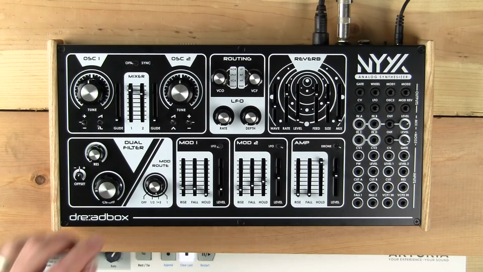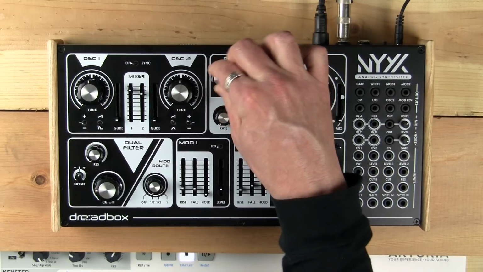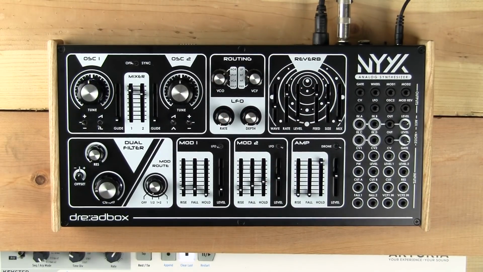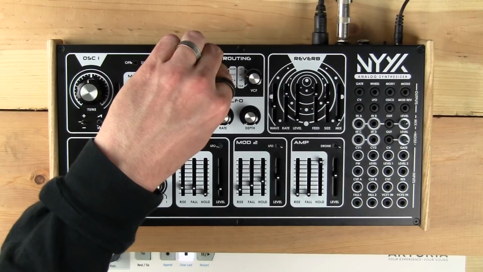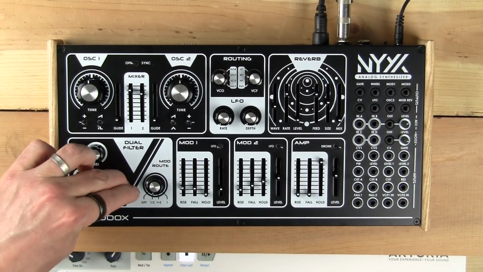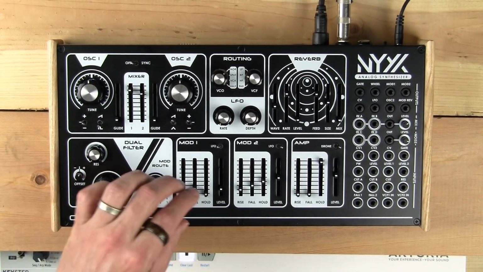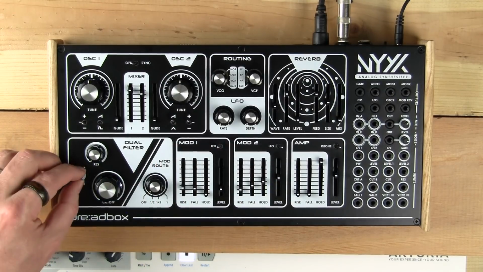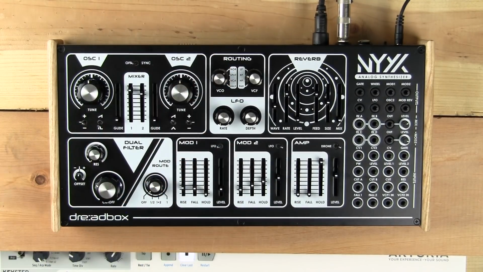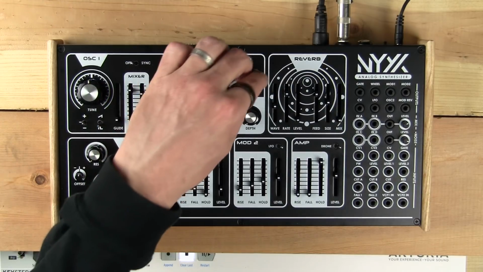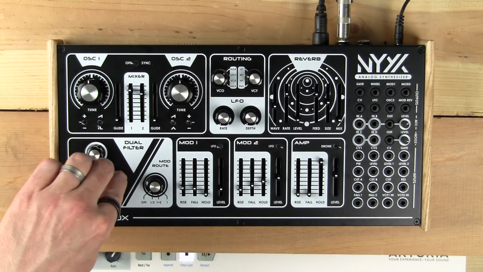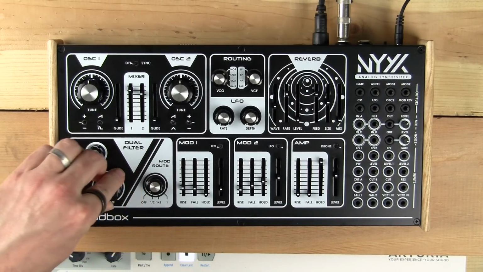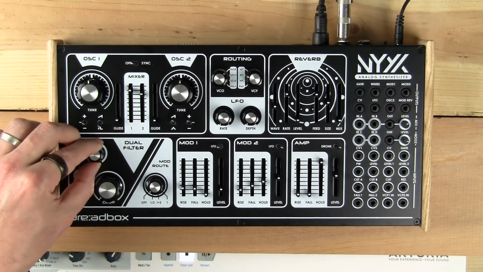Okay, so that gives you a bit of a sense about how this routing goes. Now I have just a few more minutes to at least give you a sense of what the bandpass filter sounds like. So I'm going to switch this. Okay, let's take off some of this modulation here. Let's set this to normal so we just have it going through the first filter. This is the bandpass filter.